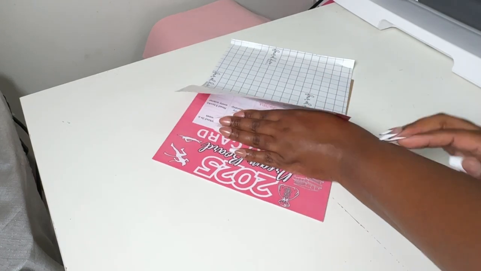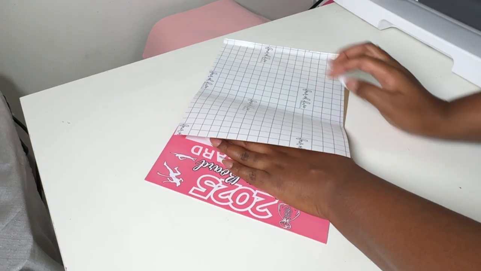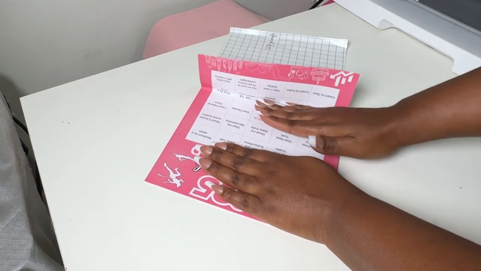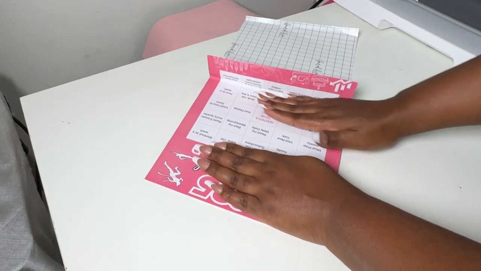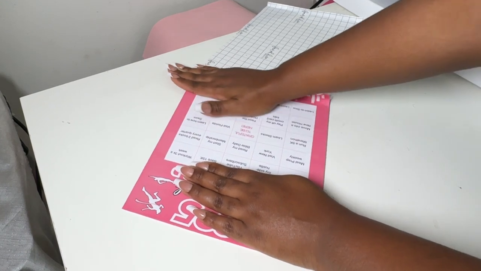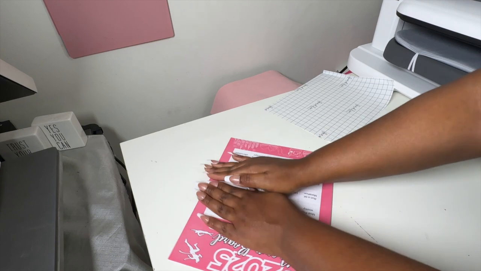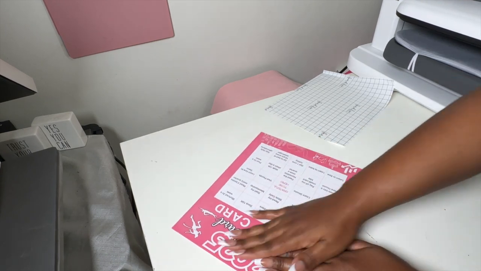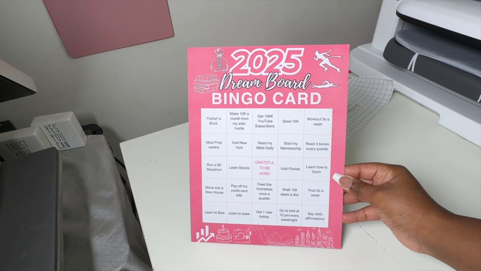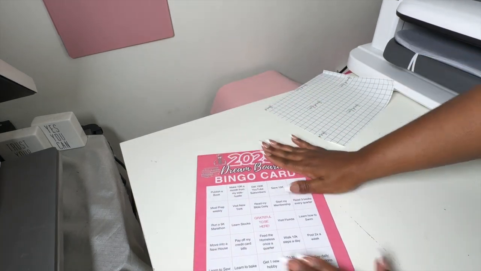Now my glossy paper would have done way better than this. But I only have a few more sheets of that one. I got in the groove right there. That was working really, really good. Just roll it on down. Okay. And now you have the bingo card. And it's nice and smooth.